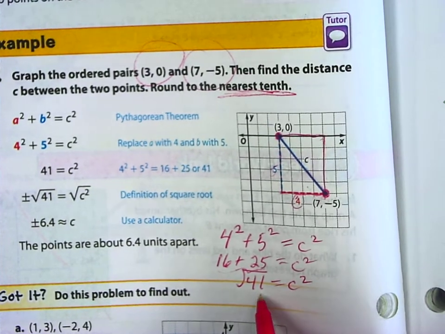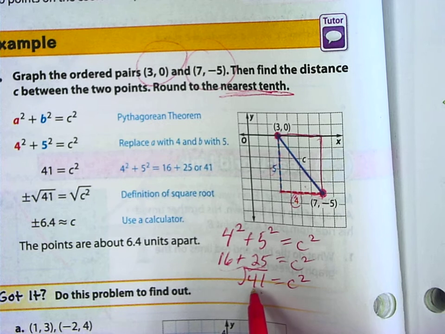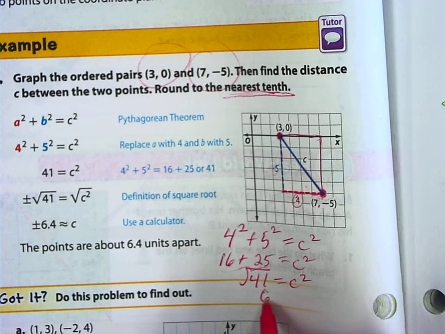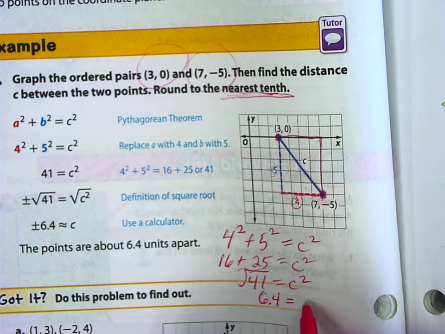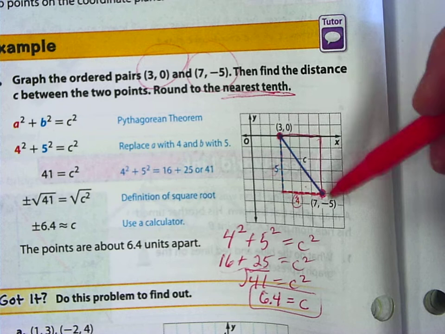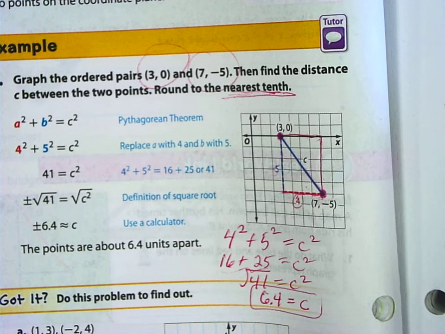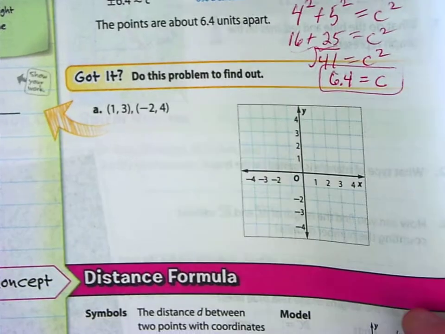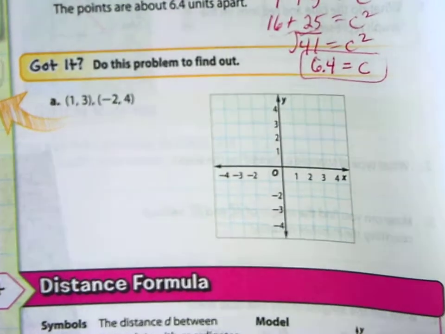So once you take your calculator and you plug it in and round to the nearest tenth, you will get 6.4. So the hypotenuse, side C, the distance between these 2 points is approximately 6.4. Okay, so now let's look at number 2, or this next problem.